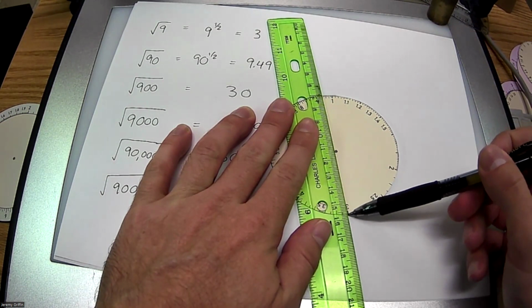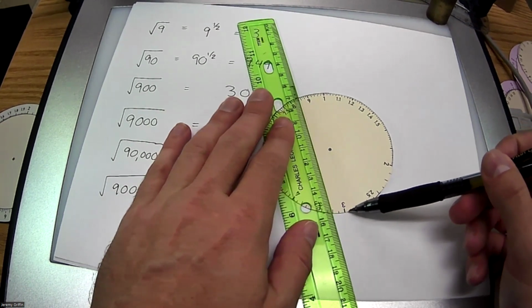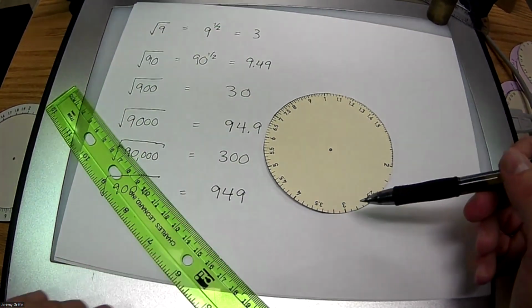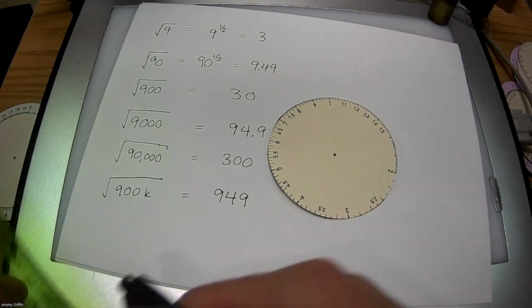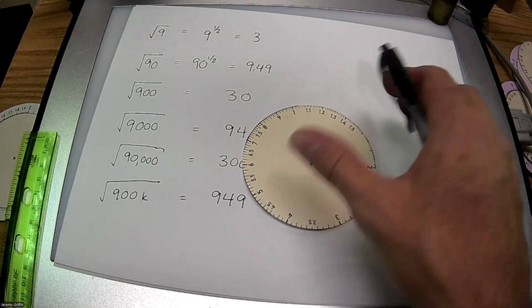Right. Oh, look at this. It's exactly 3. You guys see it's exactly 3? It's exactly halfway around the circle between 1 and 9. That's how you know the square root of 9. Now here's the thing though, the numbers only go 1 to 9.